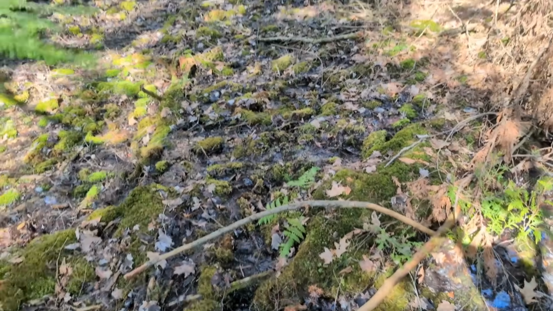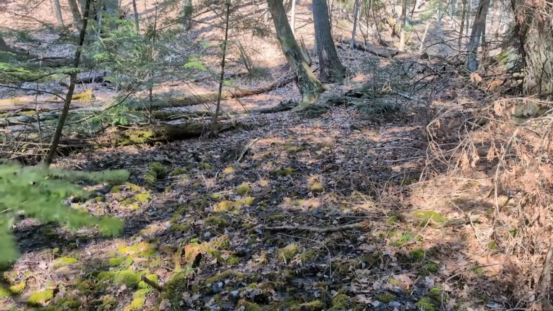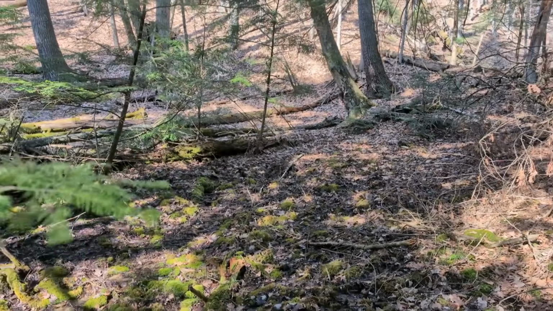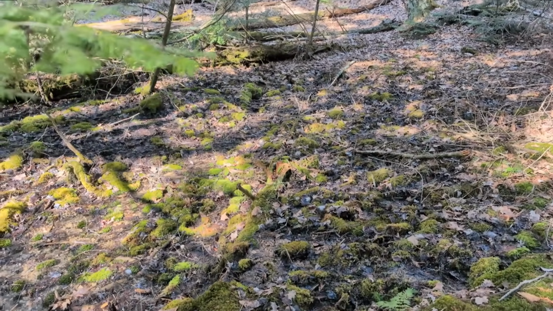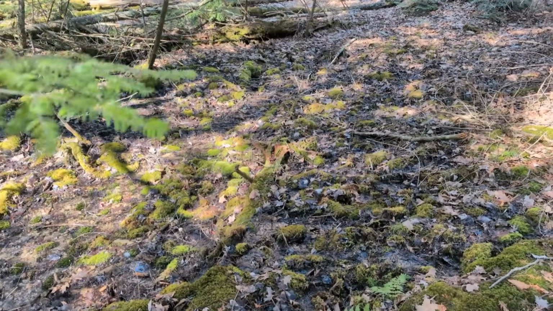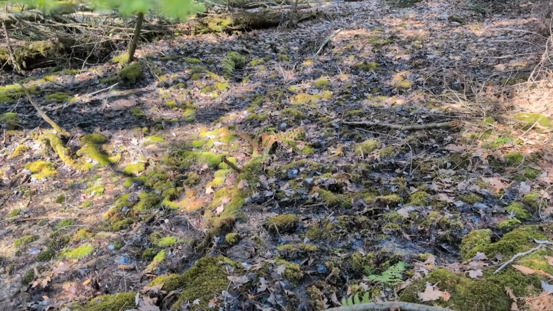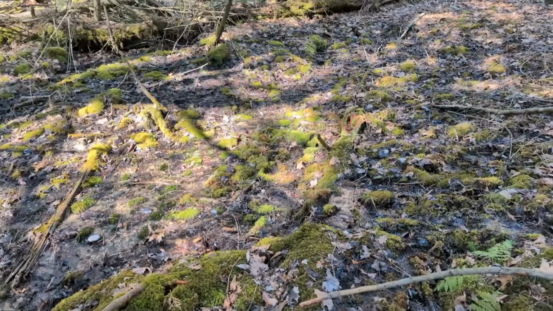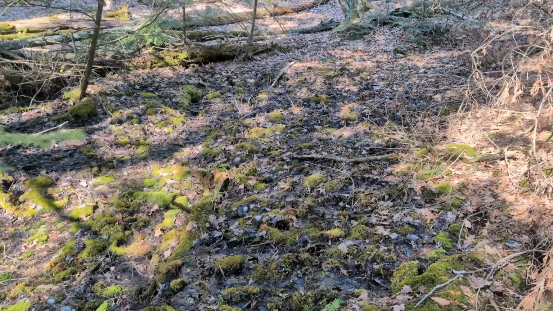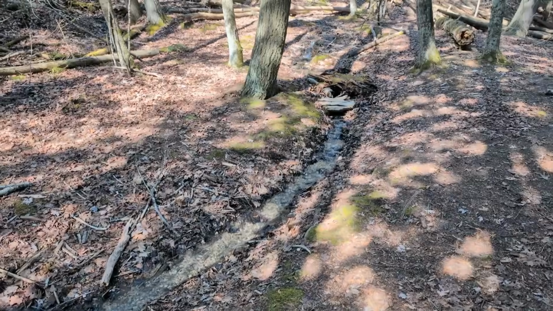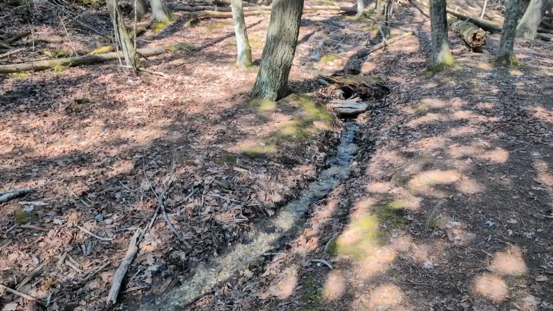If you're picturing something real beautiful with water fountaining out of the earth, sorry to disappoint you, but most springs start off as mud that gradually turns into a trickle, which turns into a little rivulet or streamlet or whatever you want to call it, and builds its way up into something a little bit bigger. Let's find the headwaters for this little stream.